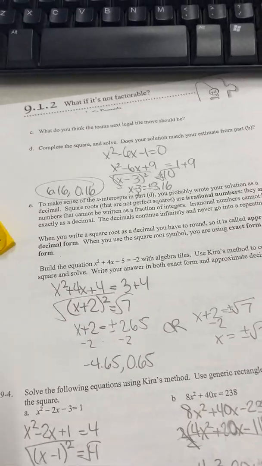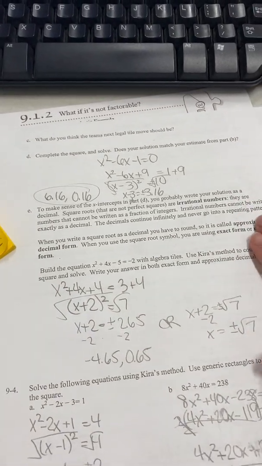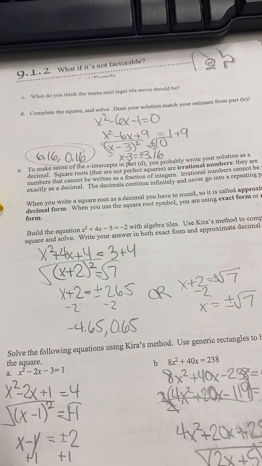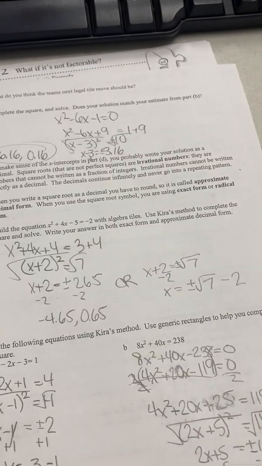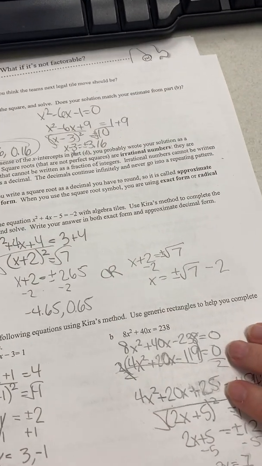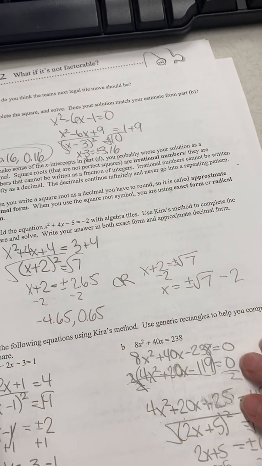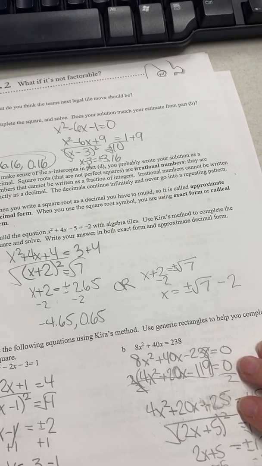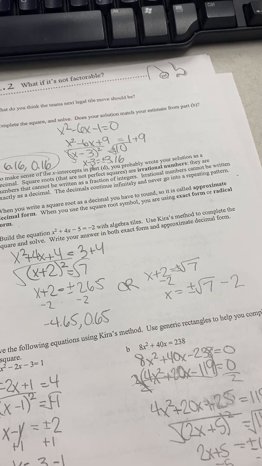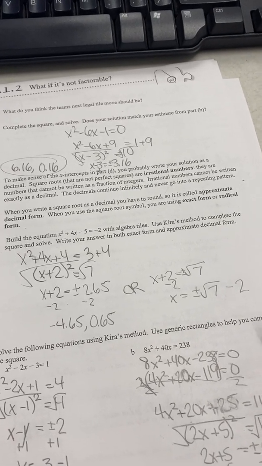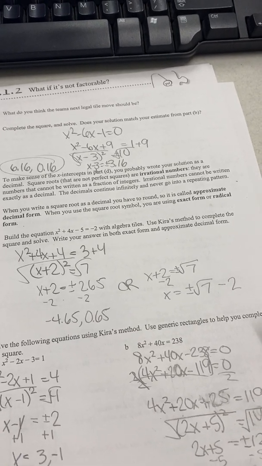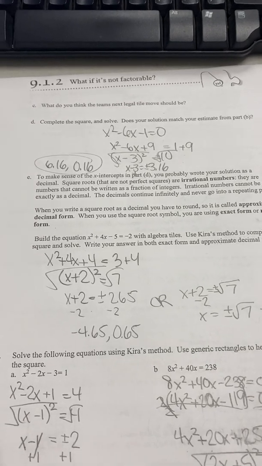And so to make sense of the x-intercepts in part D, you probably wrote your solution as a decimal. Square roots that are not perfect squares are irrational numbers. They are numbers that cannot be written as a fraction of integers. Irrational numbers cannot be written exactly as a decimal or rounding them. The decimal continues infinitely and never goes into a repeating pattern. When you write a square root as a decimal, you have to round, so it's called approximate decimal form. When you use the square root symbol, you are using exact form or radical form.